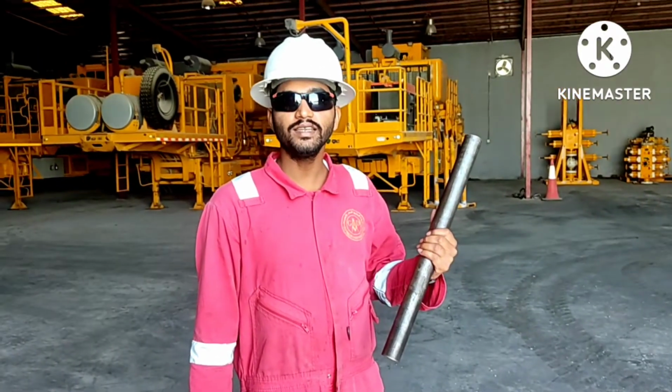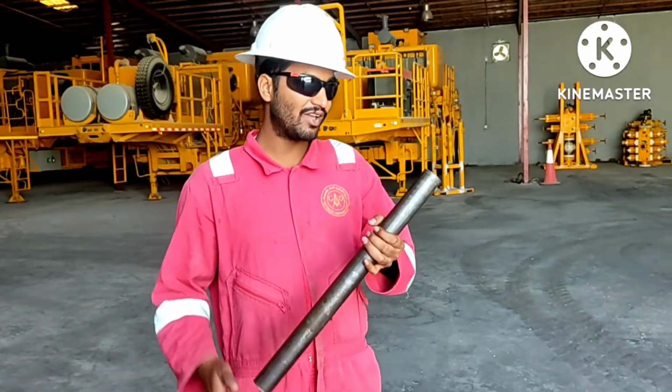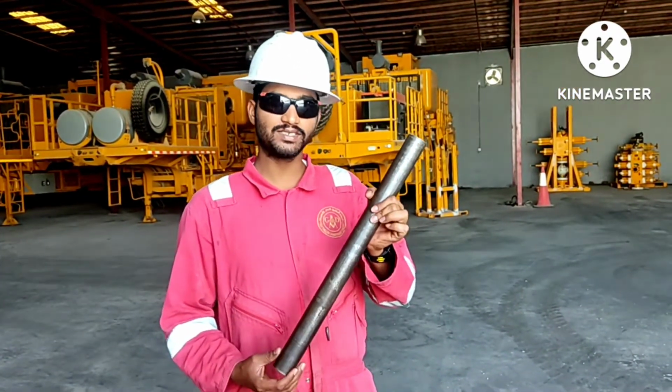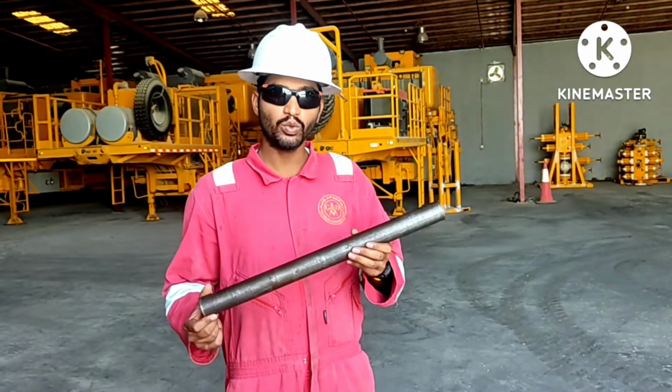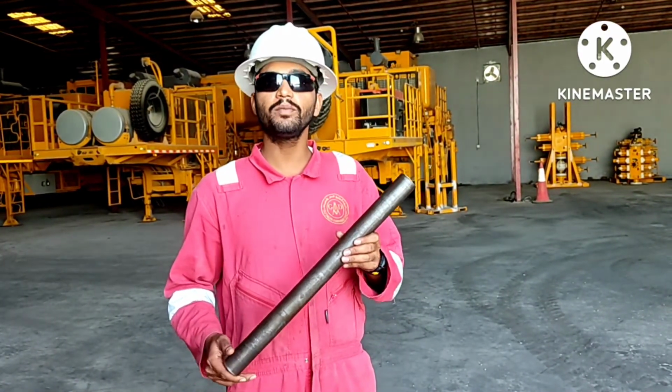Guys, I'm Yasir and today we'll discuss how to calculate tubing volume. Here we have a piece of tubing that is basically a coil tubing pipe. With the help of this coil tubing pipe, we'll learn how to calculate tubing volume.